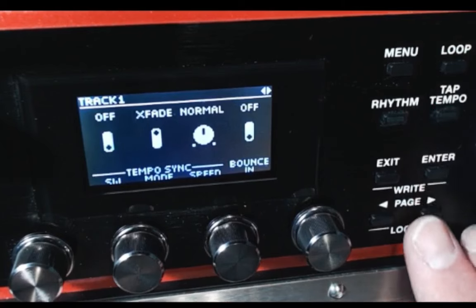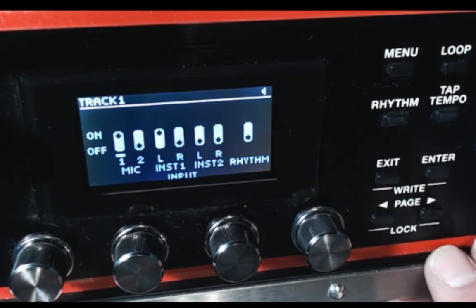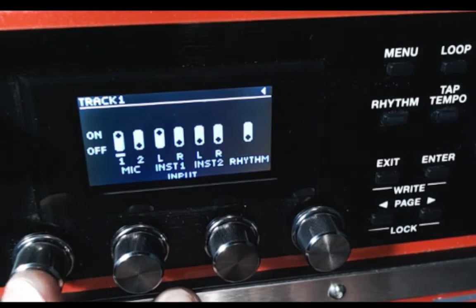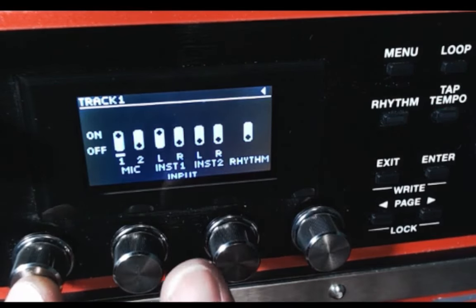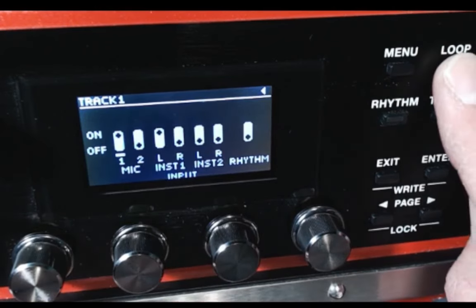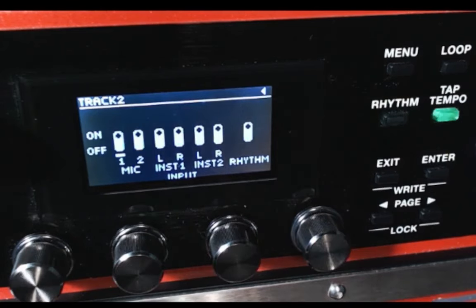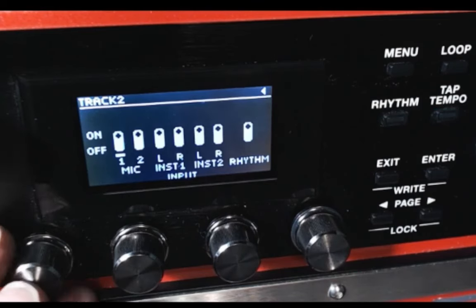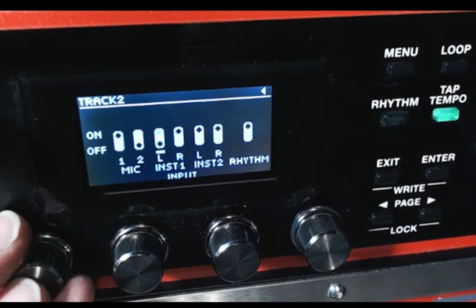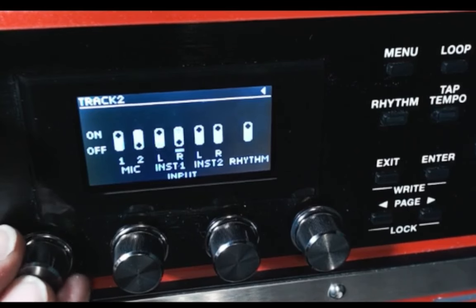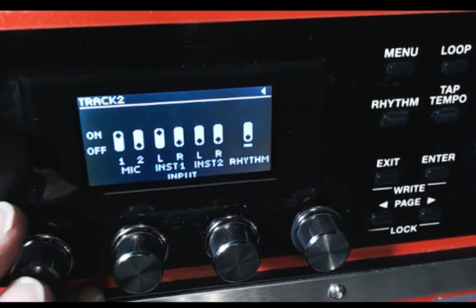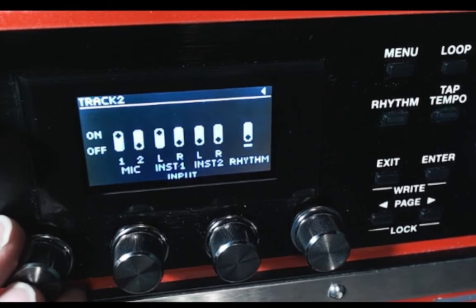Now, back to track 1, scrolling over to the next screen. I've selected mic 1 or instrument 1 left to be the only inputs. On track 2, you have to go through each and every track and select what you want to be recorded on that track. And on track 2, I want it to have the same settings as track 1. So just microphone 1 and instrument 1 left is going to be left activated. All of the rest will be turned off. Just mic 1 and instrument 1 left.